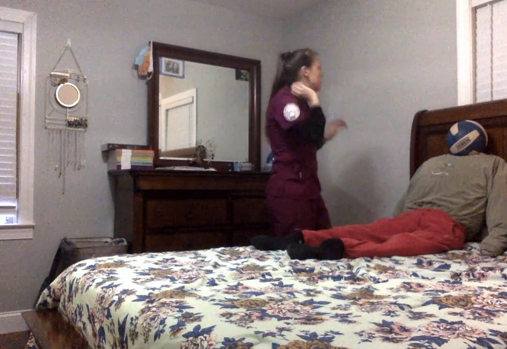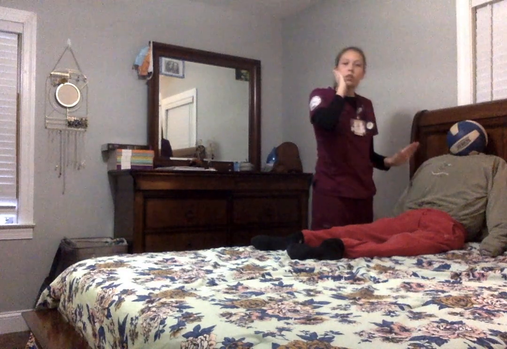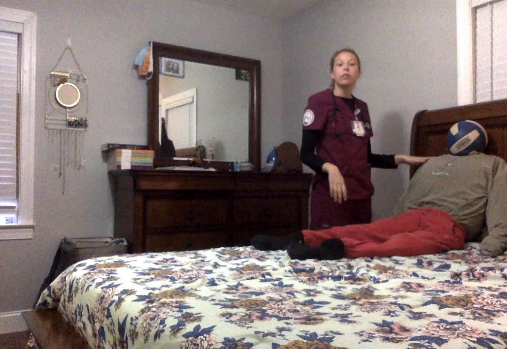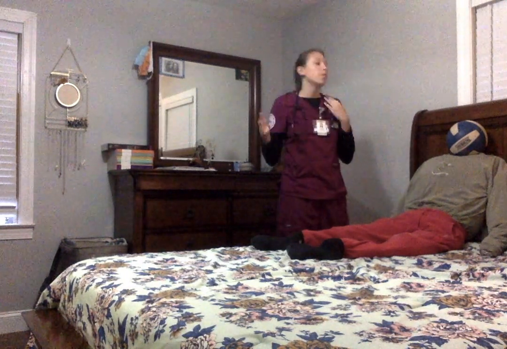Okay, now I'm going to ask my patient if they could shrug their shoulders and then turn against resistance of their neck like this. This is cranial nerve 11, which is the accessory nerve. Testing their strength. Okay.